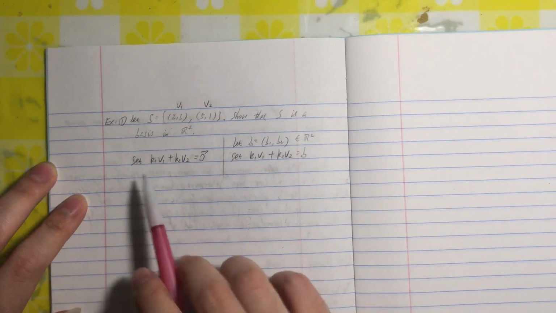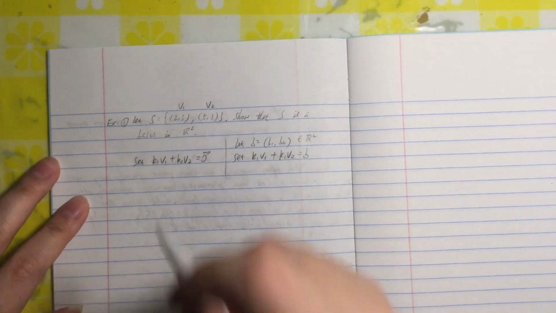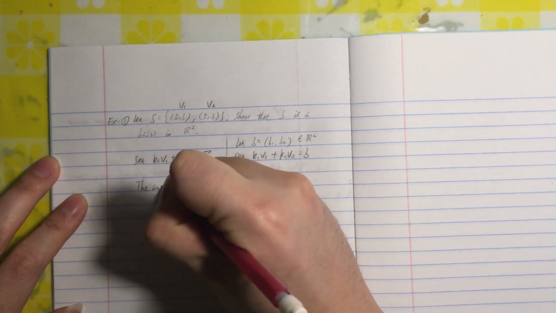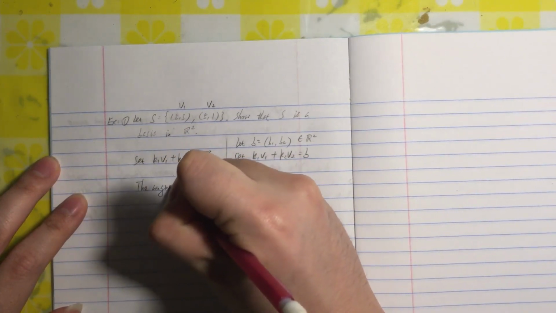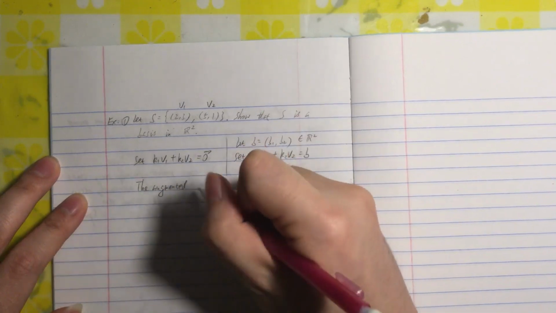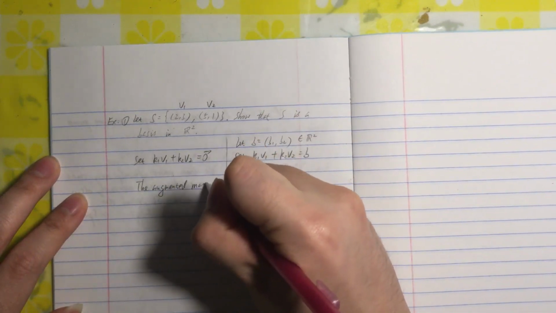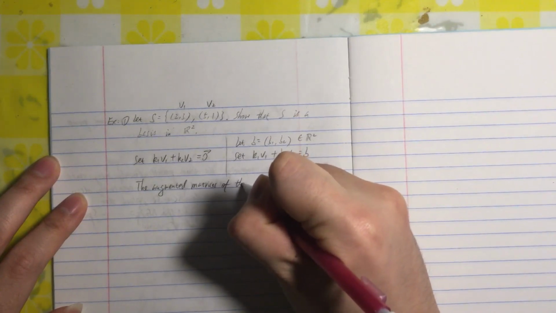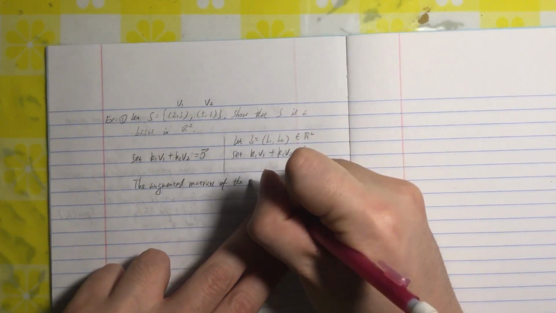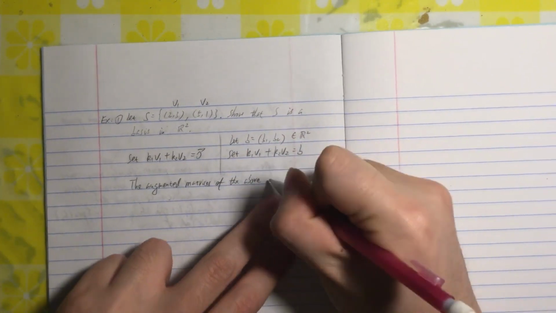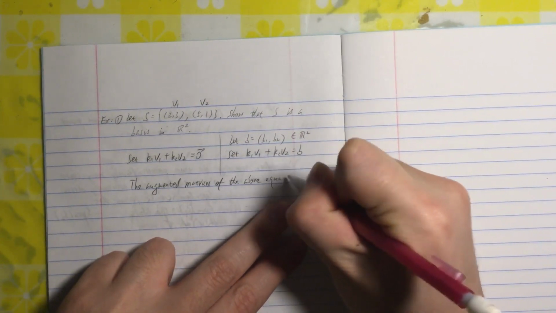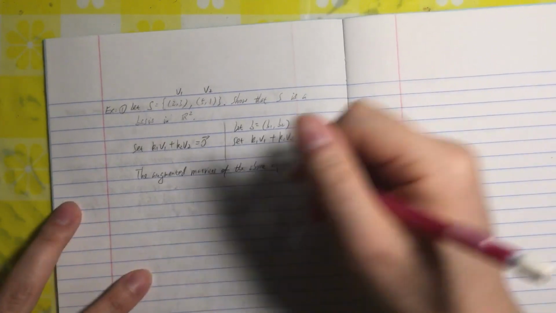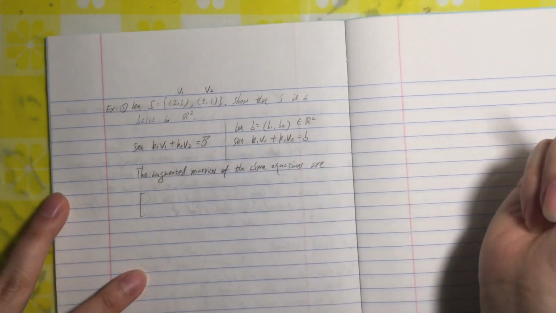First of all, we can rewrite this vector equation using an augmented matrix. The augmented matrices of the above vector equations are these two matrices.